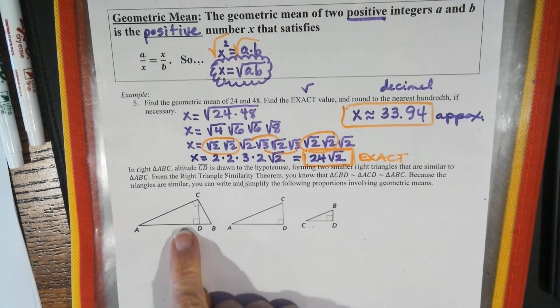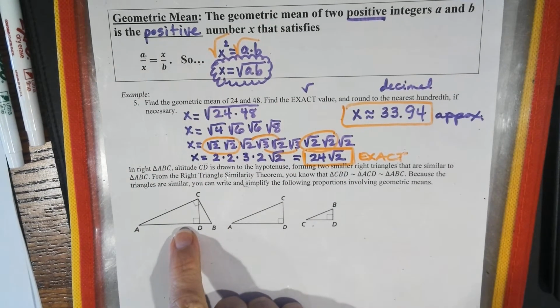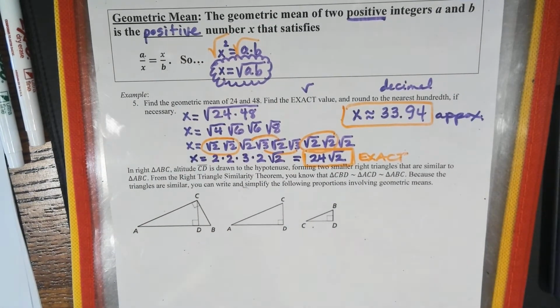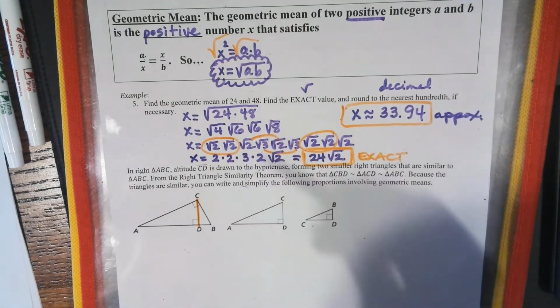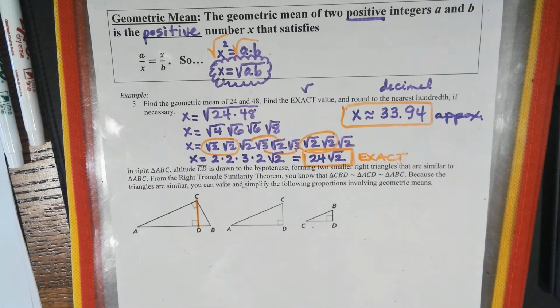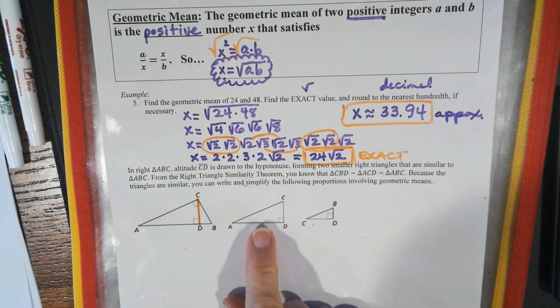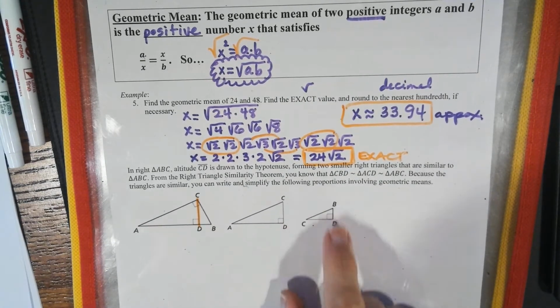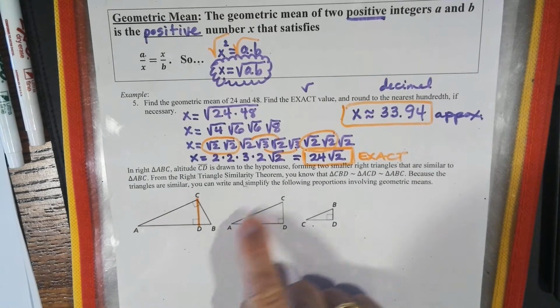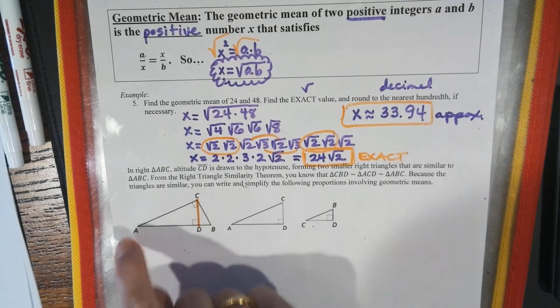In right triangle ABC, altitude CD is drawn to the hypotenuse, forming 2 smaller right triangles that are similar to ABC. From the right triangle similarity theorem, you know that CBD is similar to ACD, which is similar to ABC.